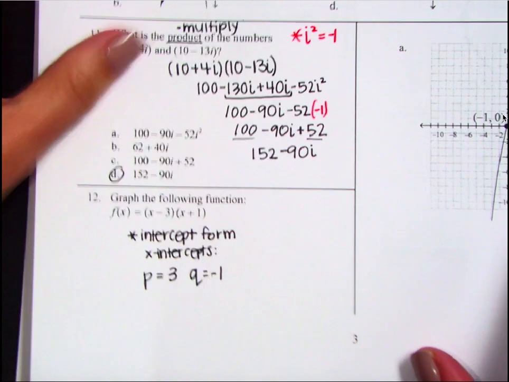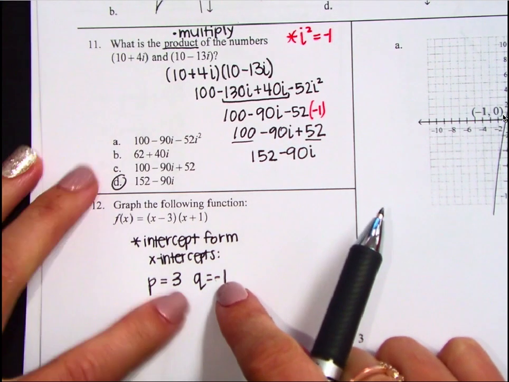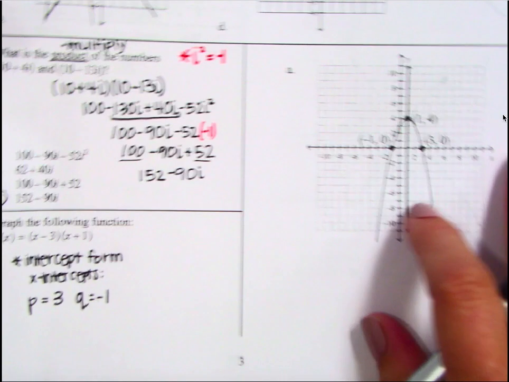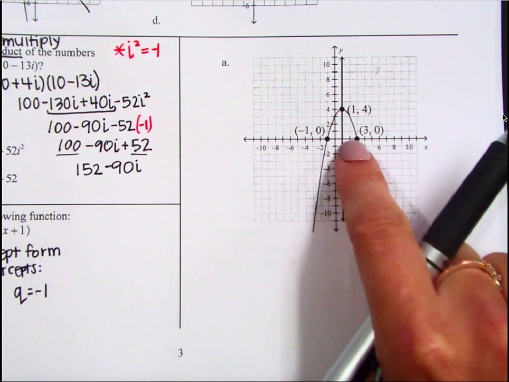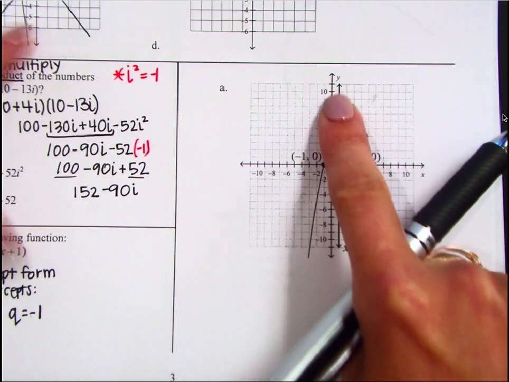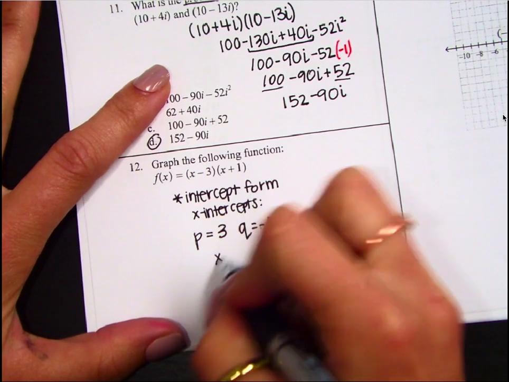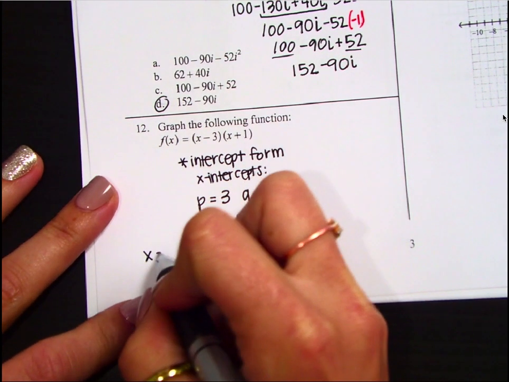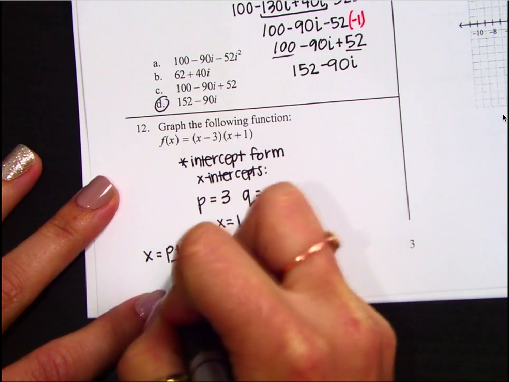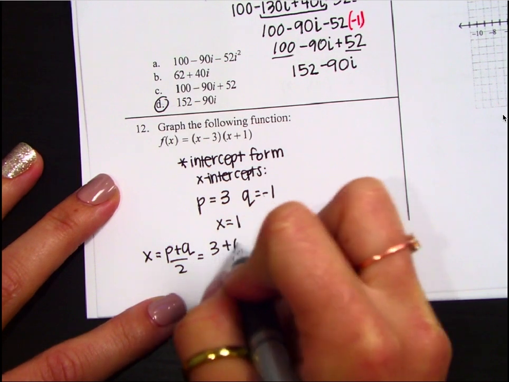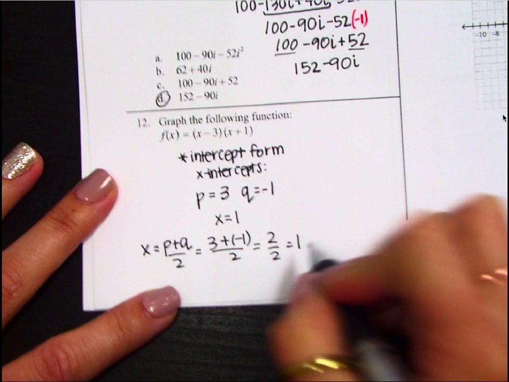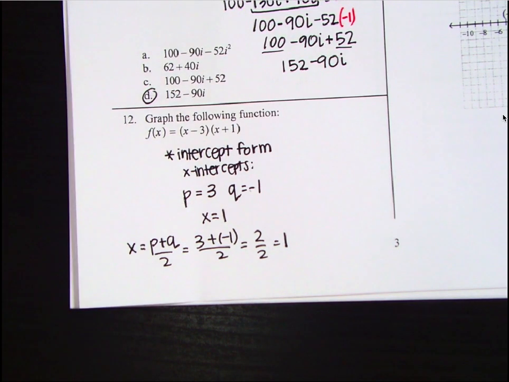Okay, so what we can do now is figure out what the vertex is. So if you were to look at these, right in the middle is going to be our axis of symmetry at x equals 1. Okay, so in my vertex, I know x equals 1. Another way you can figure out your vertex is the formula (p + q) divided by 2. So you would just add together p plus q and divide by 2. That's another way that you can get your value for your vertex, okay?